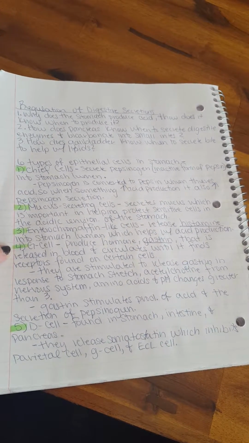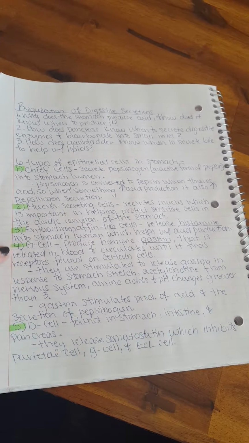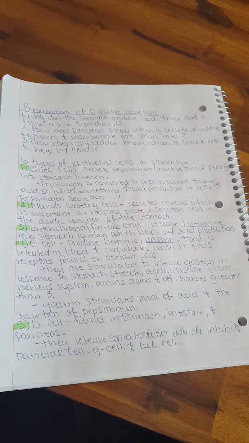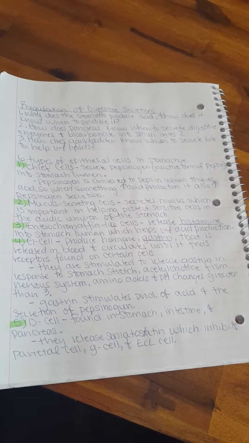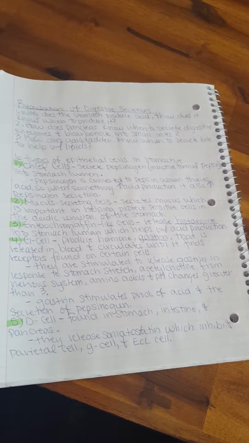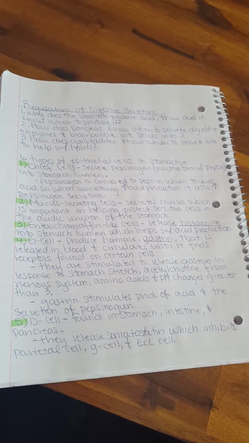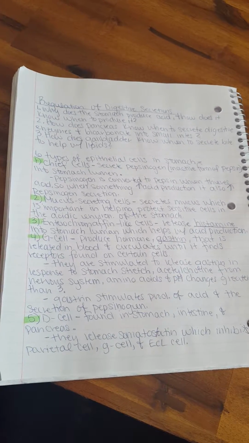And then the fourth cell is G cells, and these produce the hormone gastrin, and this is released into the blood, and it circulates in the blood until it finds receptors found on certain cells to bind to. And G cells are stimulated to release gastrin in response to stomach stretch or acetylcholine from the nervous system, amino acids, and also pH changes that are greater than 3.